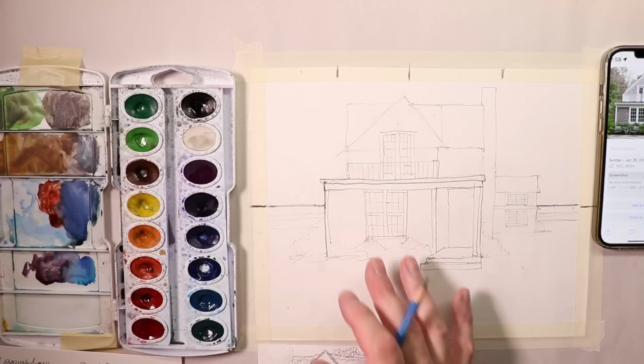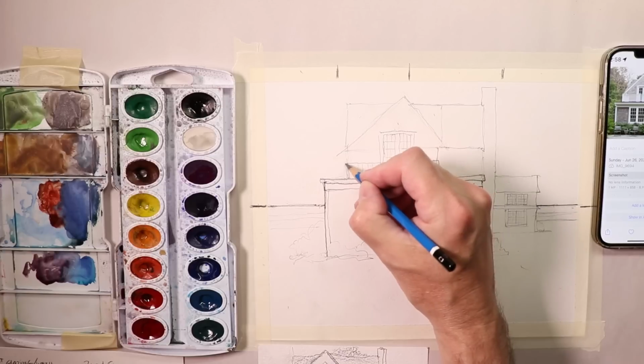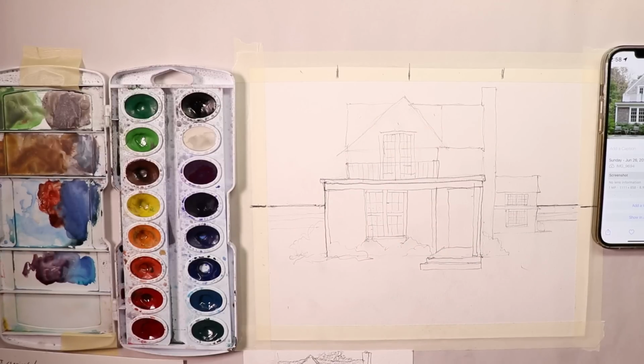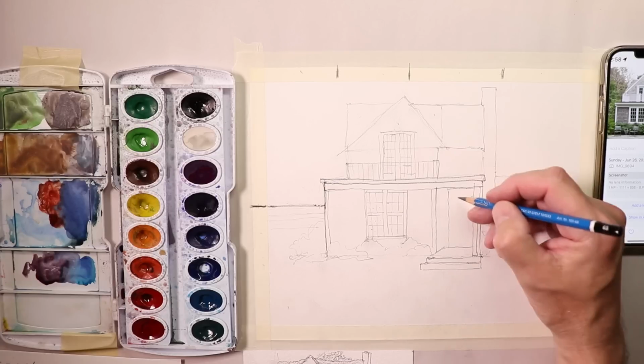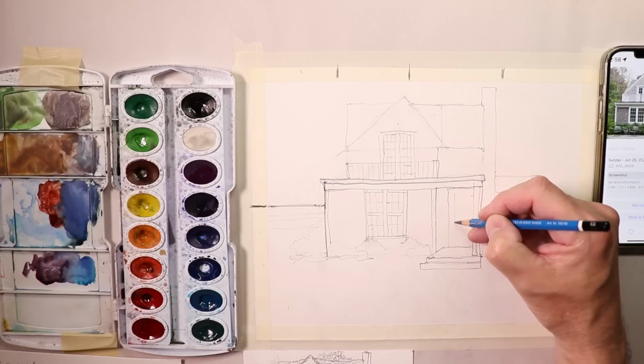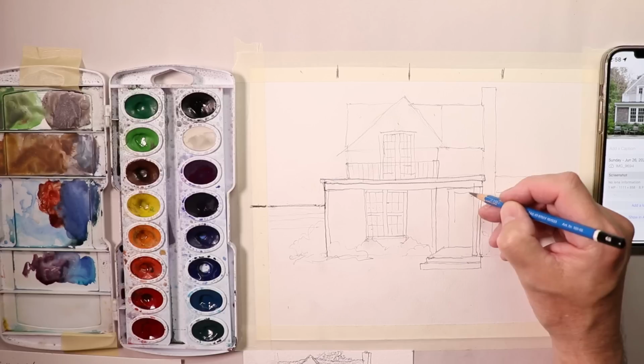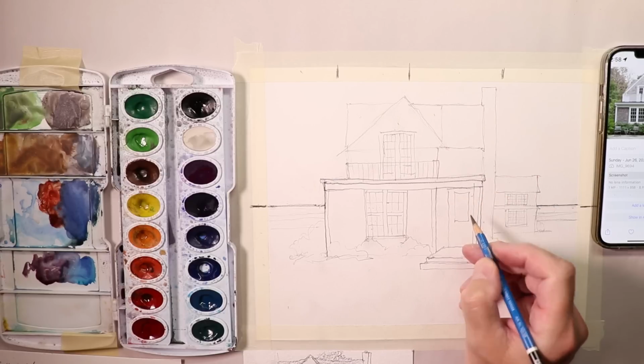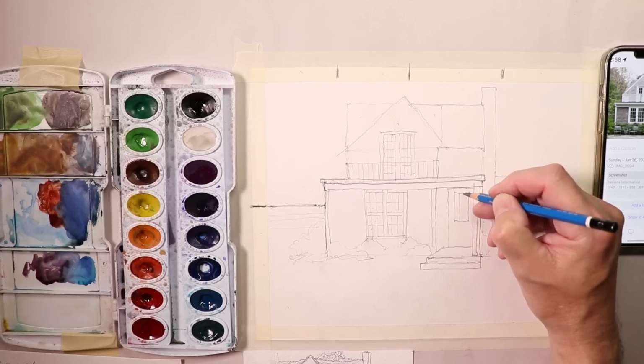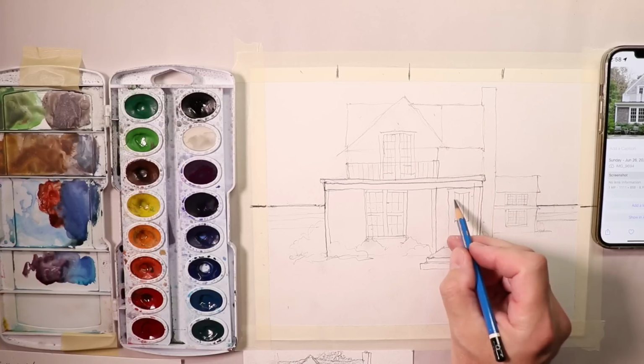Okay, so you can kind of see, not extremely difficult. And I think we have it. The front door has 3, 1, 2, 3. This is a little different than the windows. This is just 1, 2, and 3, like so.